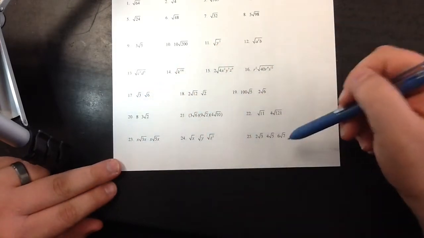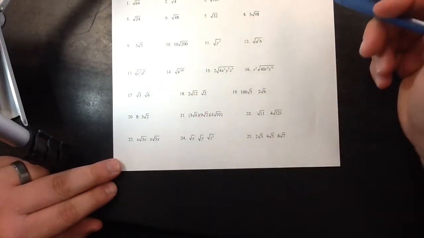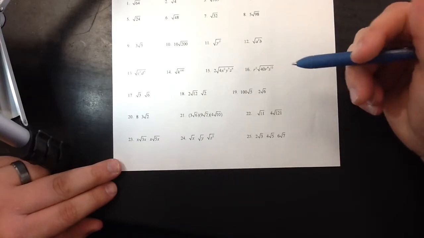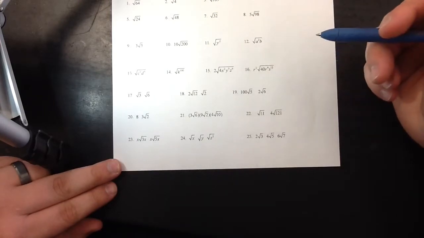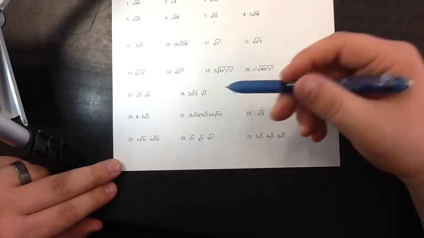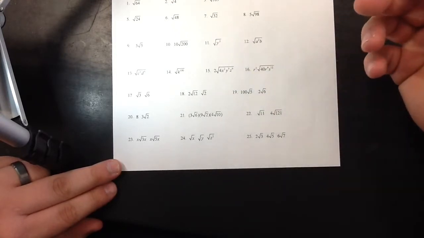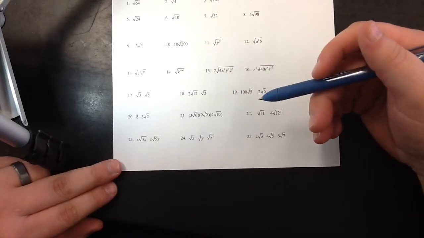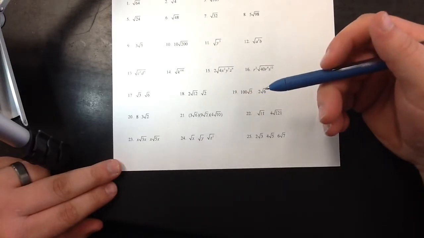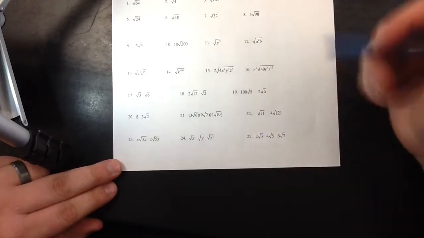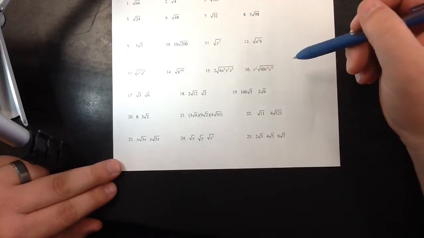So with 17 through 25, just like we did on the notes yesterday, when you have multiple radicals being multiplied together, all we have to do is multiply my coefficients, so the numbers on the outside, with each other, and then multiply my radicands together, so again those are the numbers underneath my radical, and then simplify as we did on problems 5 through 8.